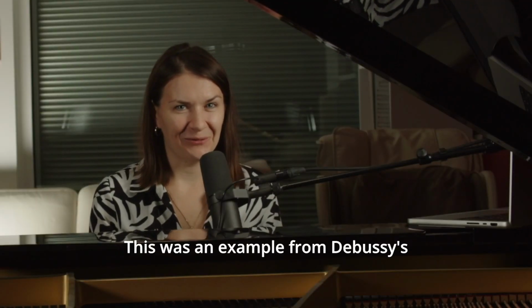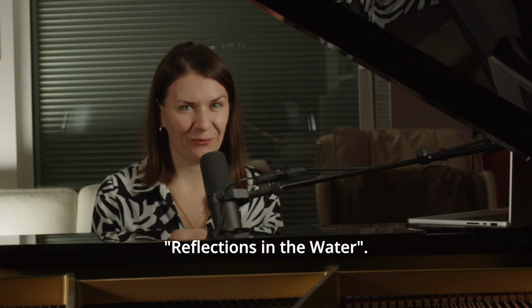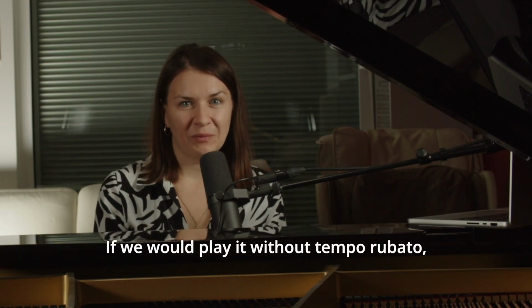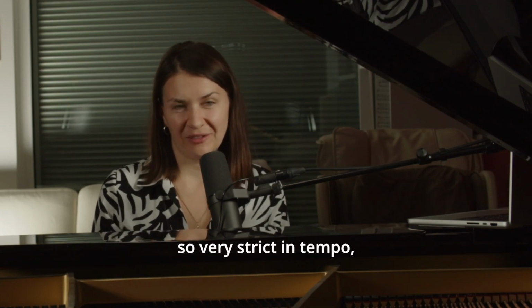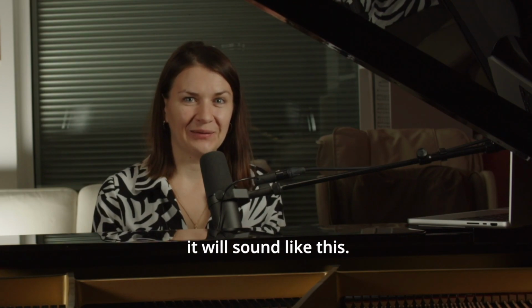This was an example from Debussy's Reflections in the Water. If we would play it without tempo rubato, so very strict in tempo, it will sound like this.